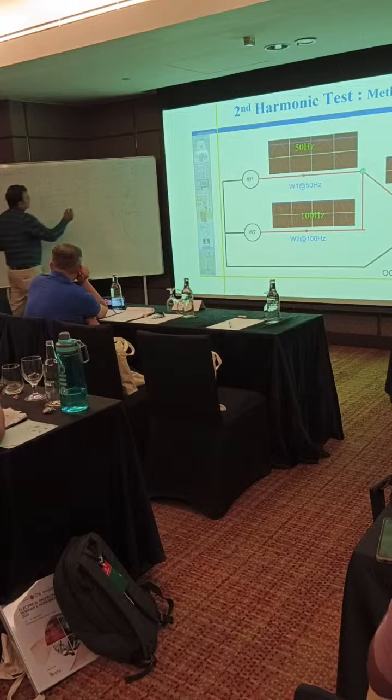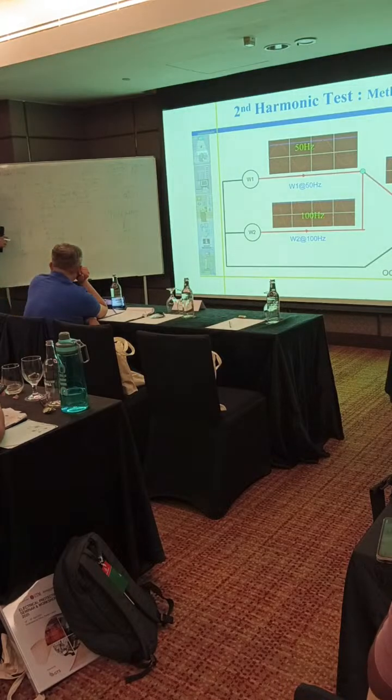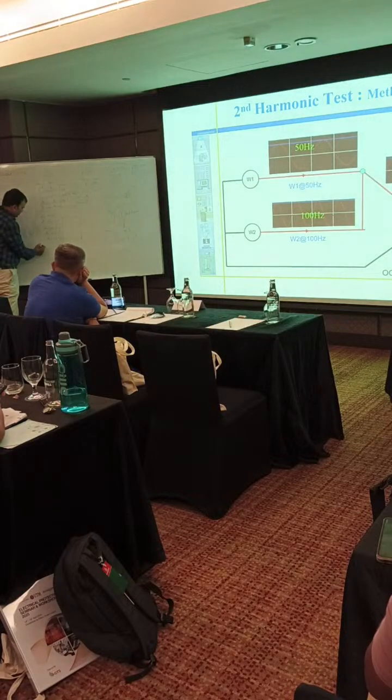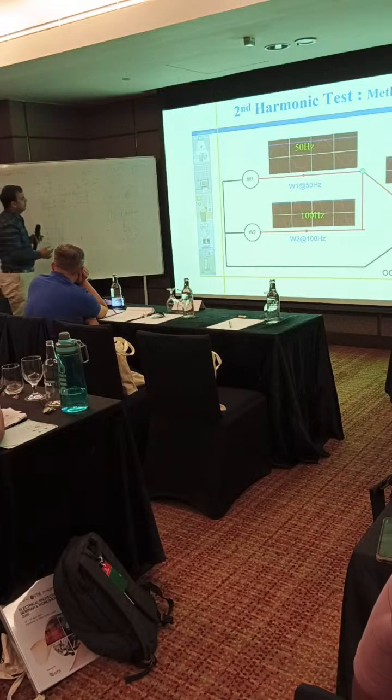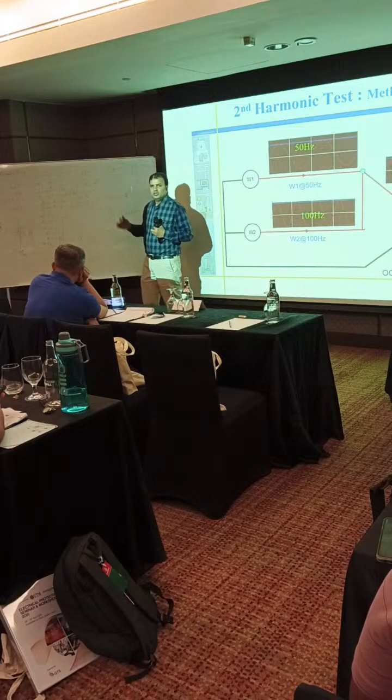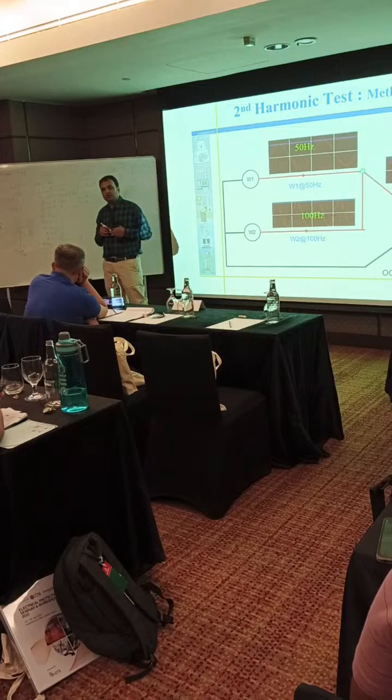So this current we can inject from the same winding. We can connect both the sources in the same winding. Here the current you can consider 1 ampere, and it is at 100 hertz. So both methods are correct. Both ways we can test the harmonic blocking.